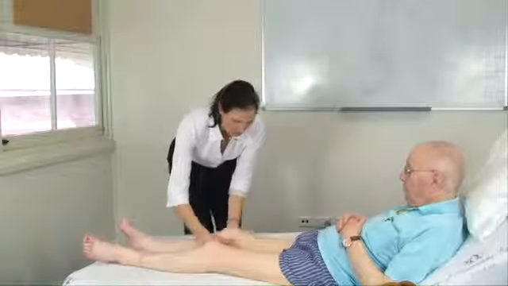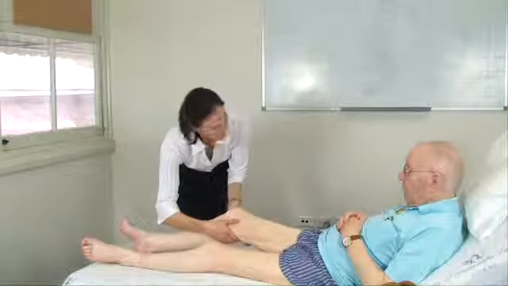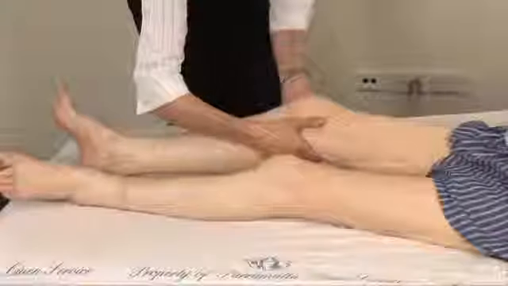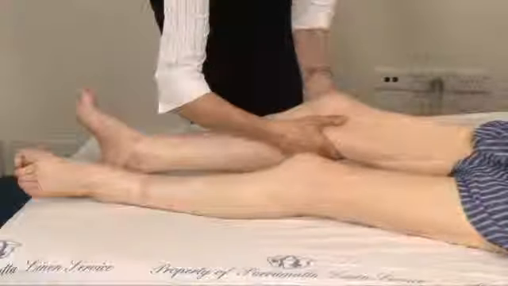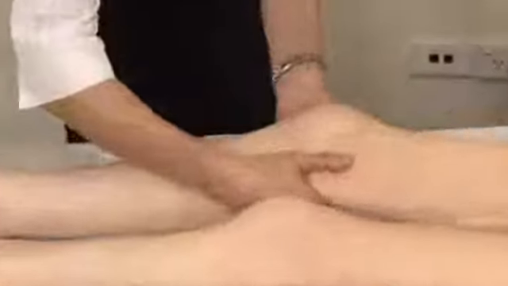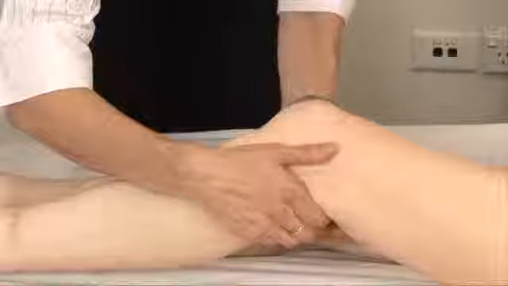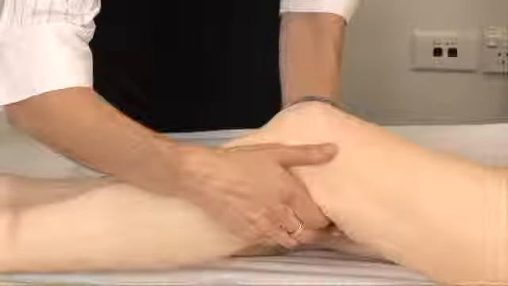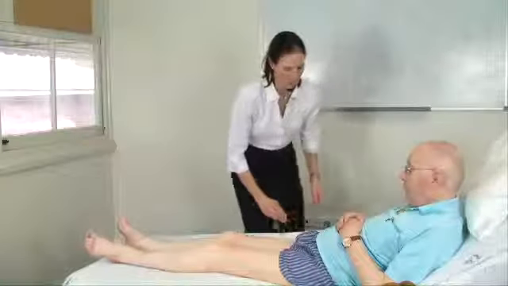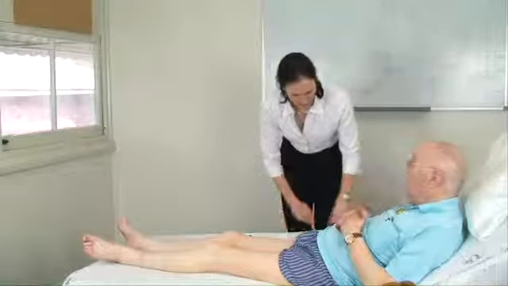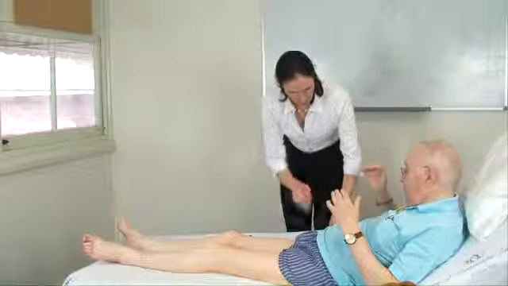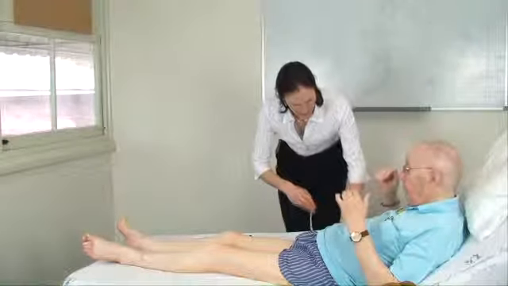I'll get you just to lift up your leg a little bit and then relax back onto my hand, and I'm just feeling for the popliteal pulses there. That's good. And just relax again. That's good. I'll check the femoral pulses too. So I'm just going to feel between the hip bone and the pubic bone to feel where that pulse is.